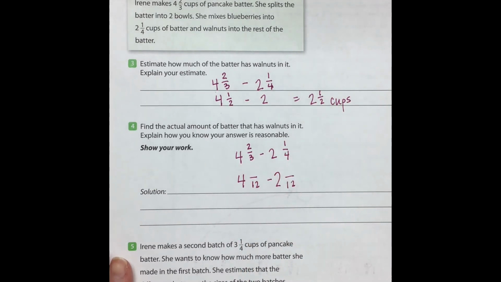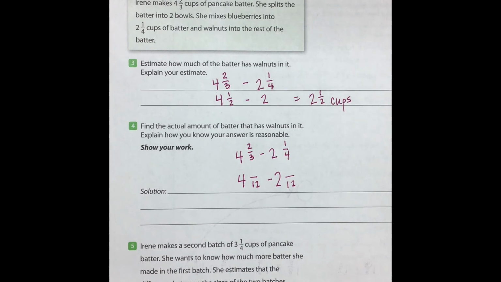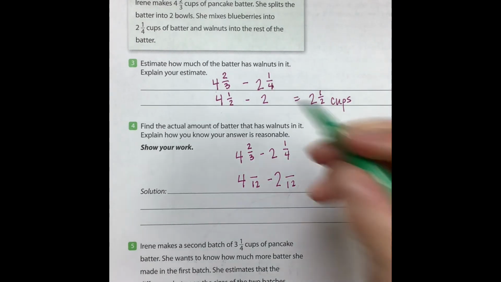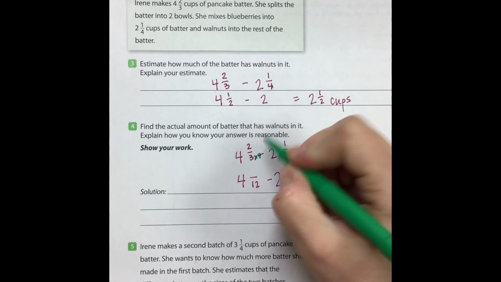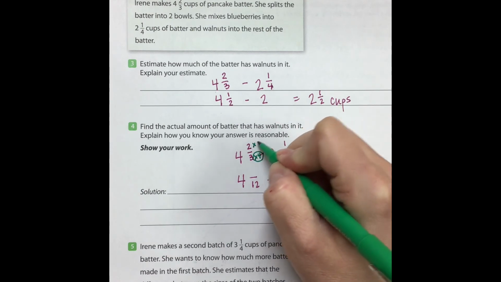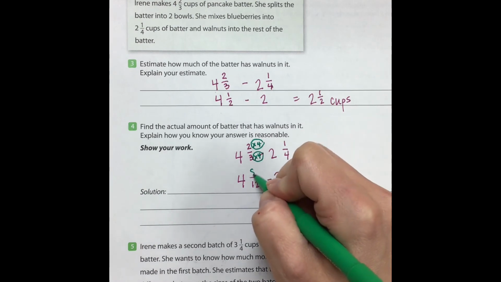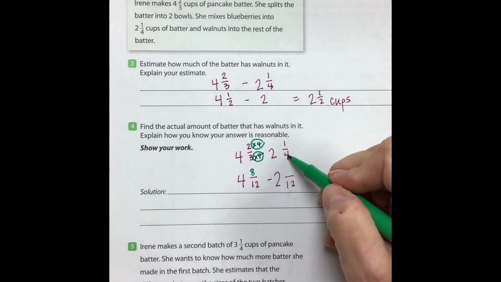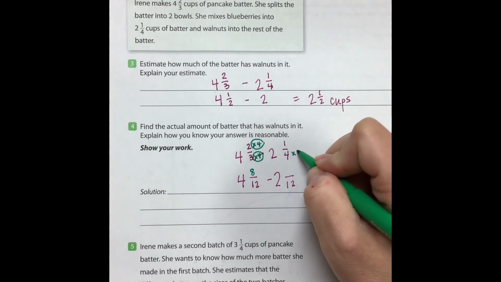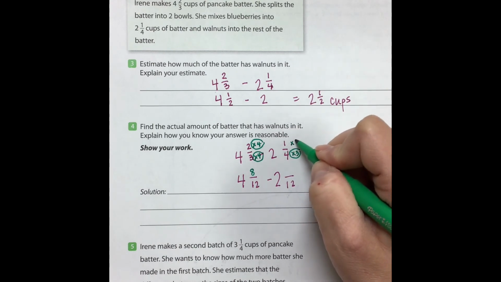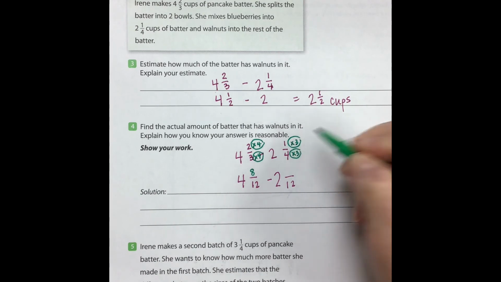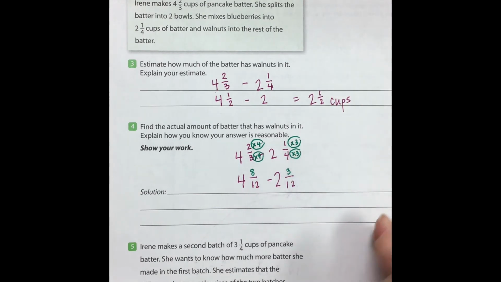I'm going to change marker colors. What do I have to do to 3 to turn it into 12? I'm multiplying by 4. What I do to my denominator, I do to my numerator. 2 times 4 is 8. What do I do to 4 to turn it into 12? Multiply by 3. What I do to my denominator, I do to my numerator. 1 times 3 is 3.